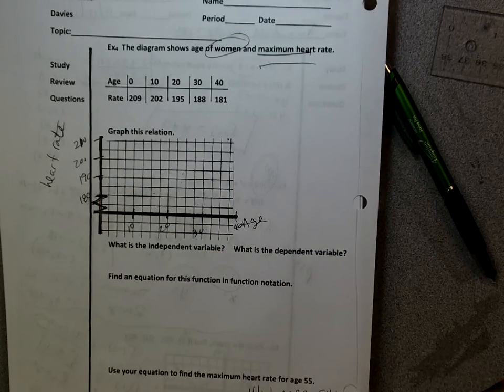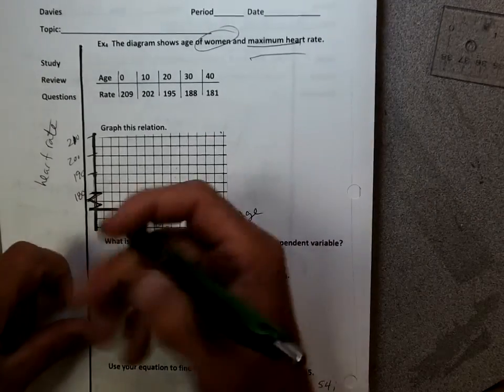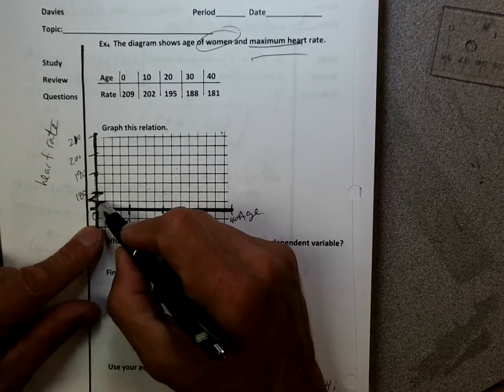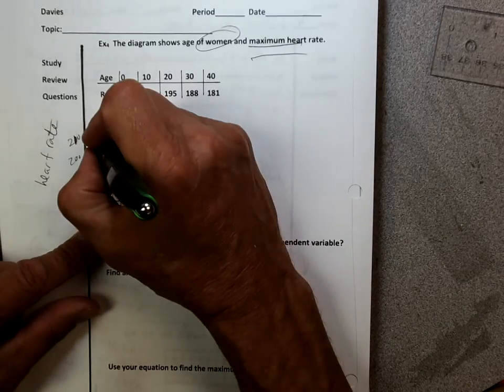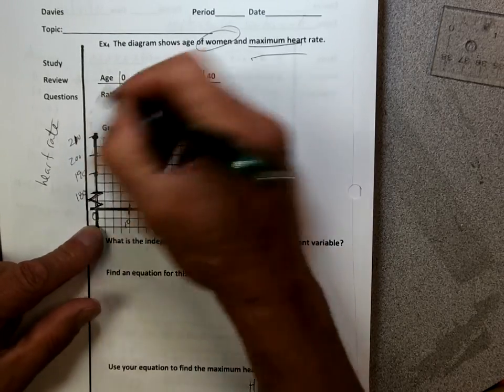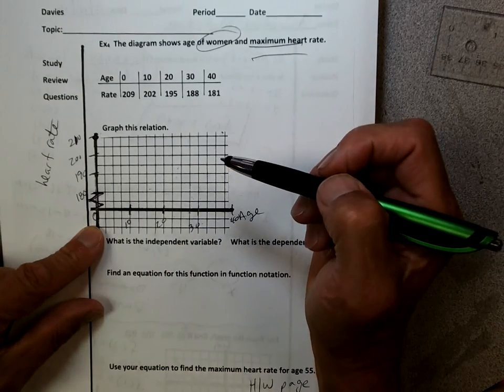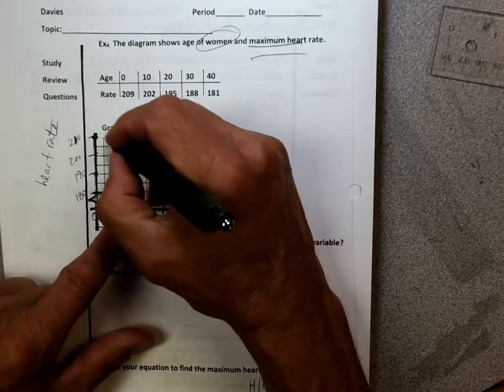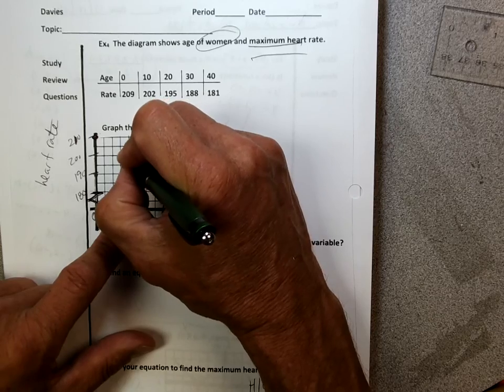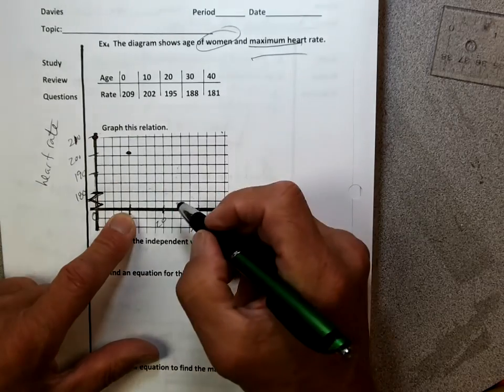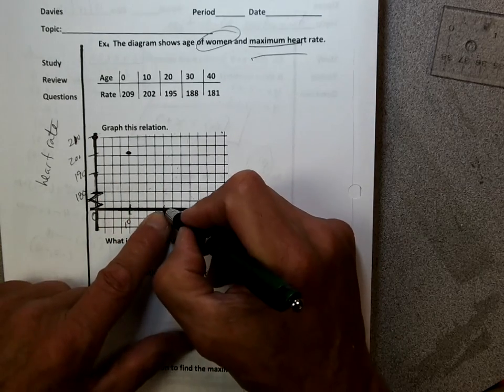So let's do a dot to dot. At age 0, which is right there on the x-axis, I'm going to go to 209. So I'll put a point right there at 209, okay? Age 10, I'll go to 202, so I'll put a point right about there. Age 20, I'll go to 195.